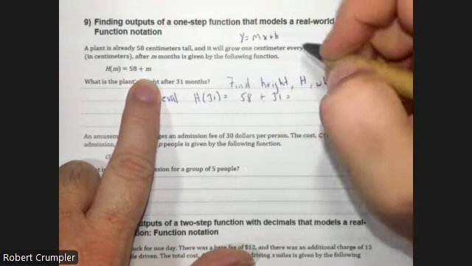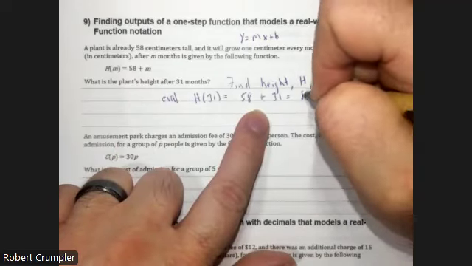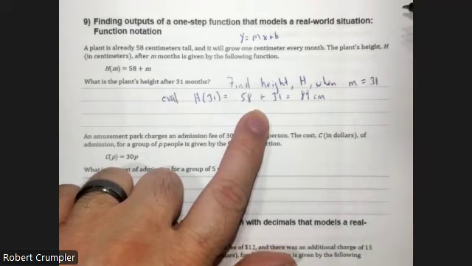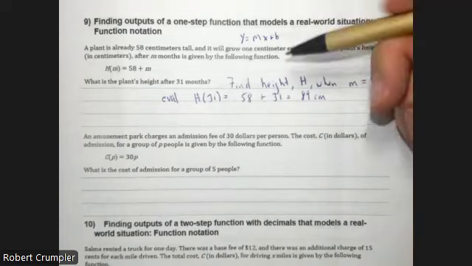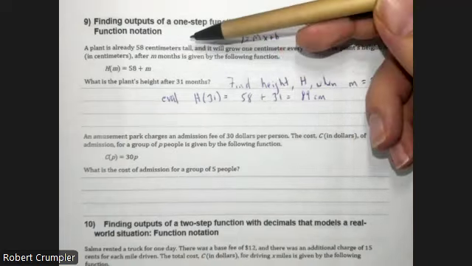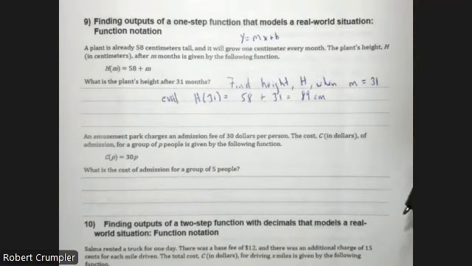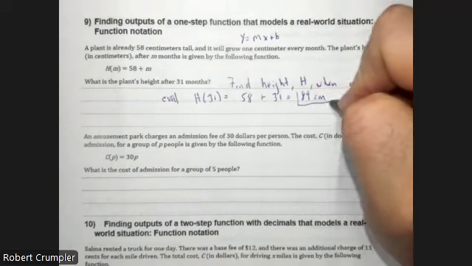Add that together, and that's going to leave us with 89. And don't forget your units, so 89 centimeters. This is telling us that the plant started at 58 centimeters in height, and after 31 months it grew to 89 centimeters.